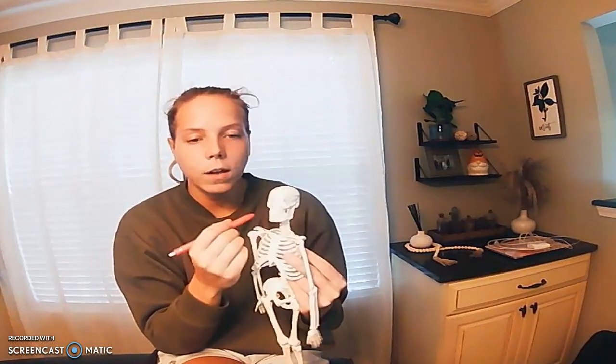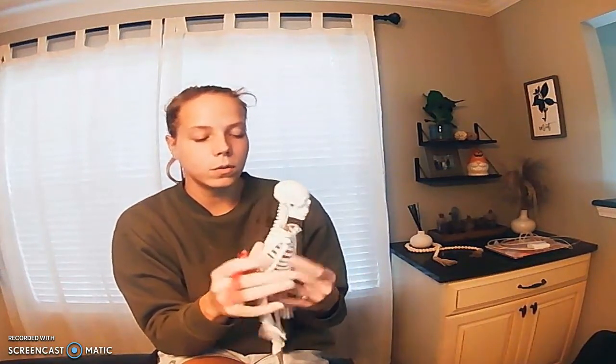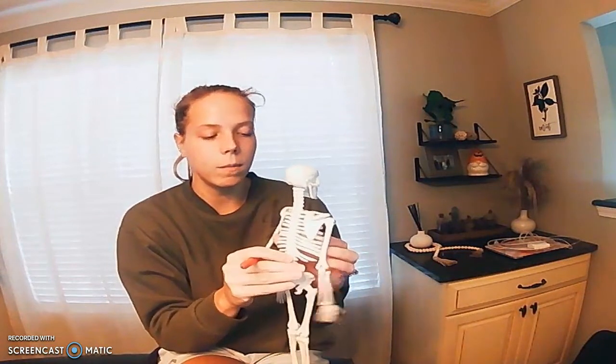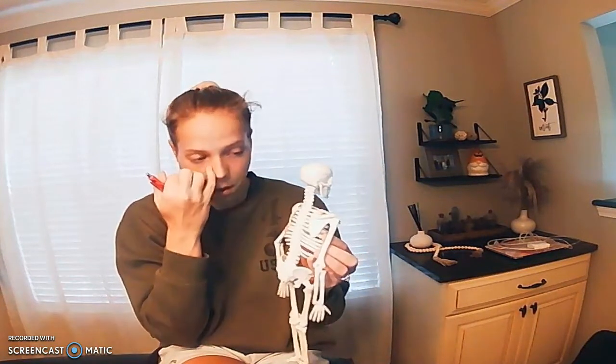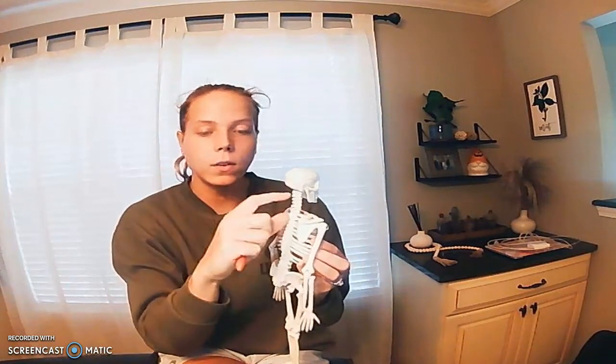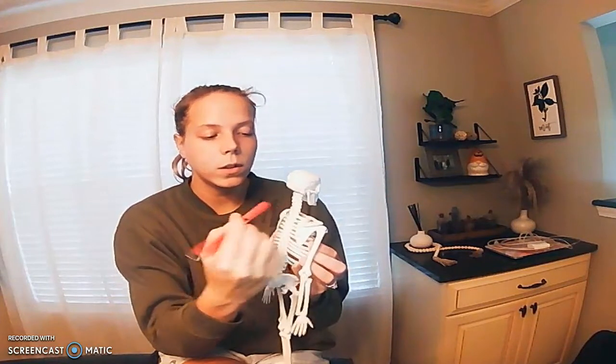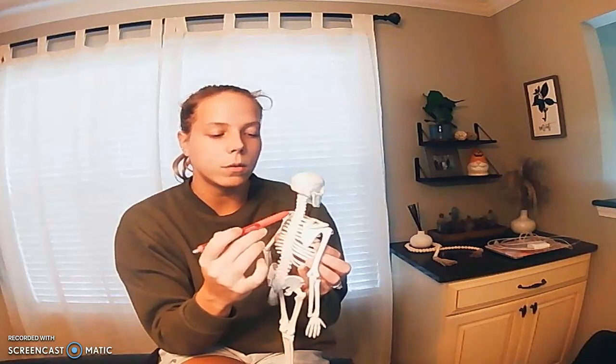And then moving on from the cranial bones, we have more axial bones, moving to the vertebral column, the spinal column. Up top, it's broken up into 4 sections: the cervical section, thoracic section, lumbar, and sacral. The cervical section is up by the neck, so each vertebra is labeled C1 through 7.